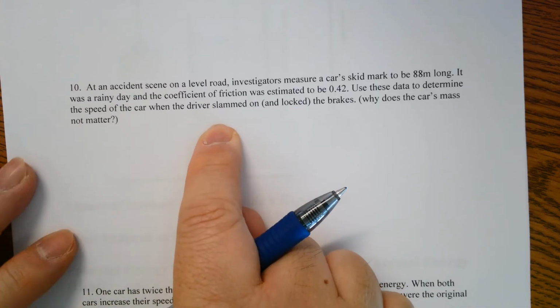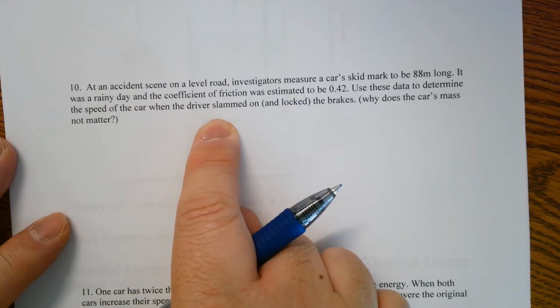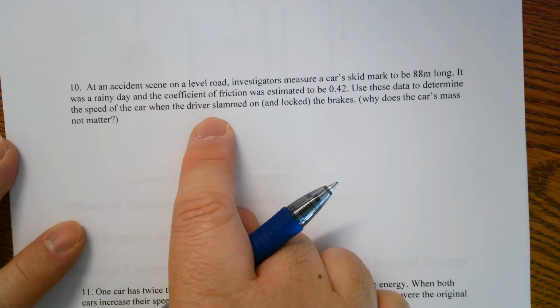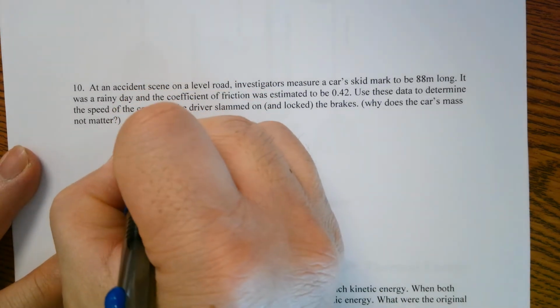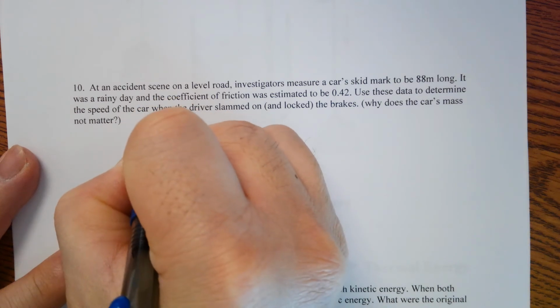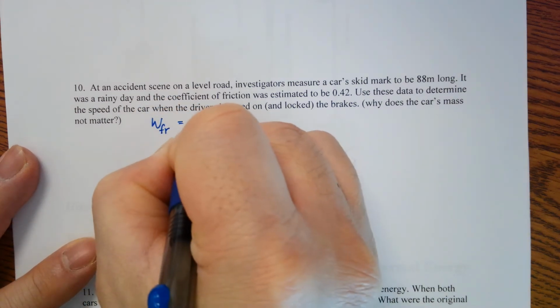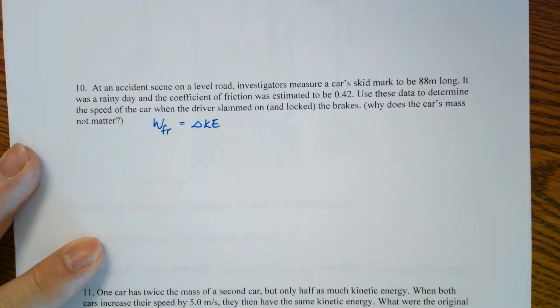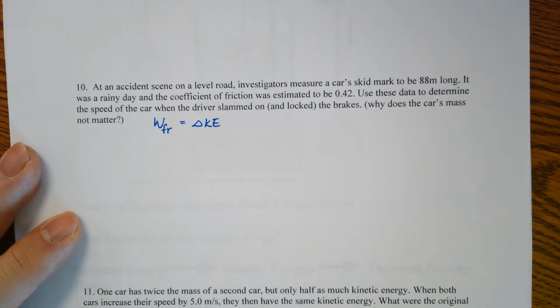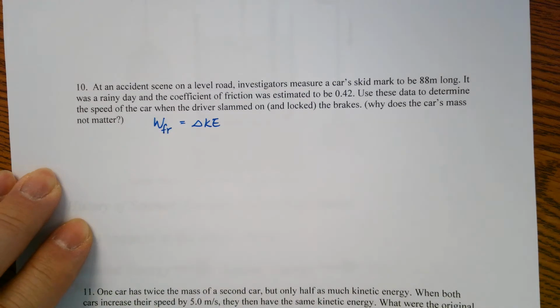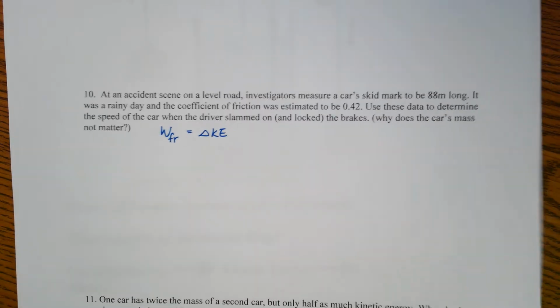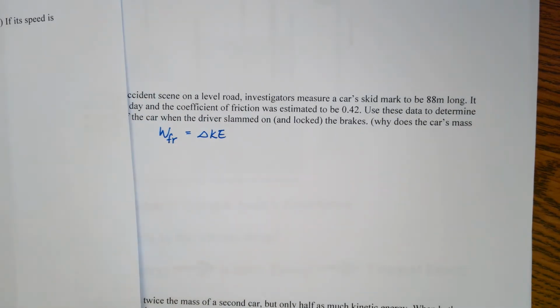This one, I'm going to give you a hint. Your work done is by friction. So set your work by friction equal to change in kinetic energy. So let's see if you can work on this in a breakout session.